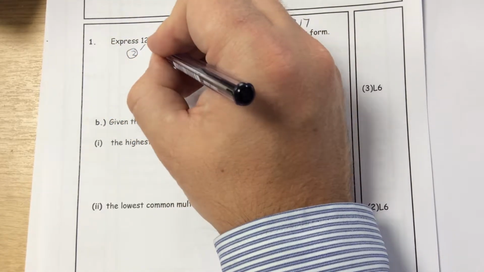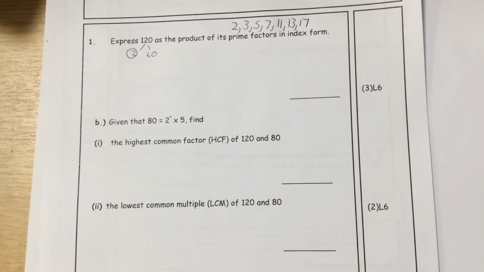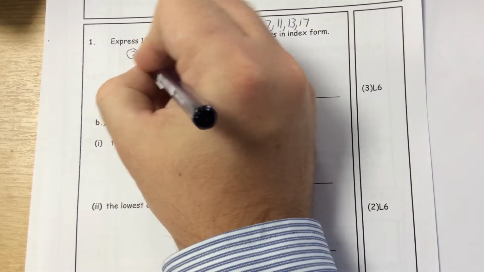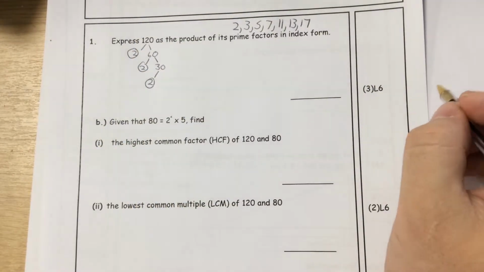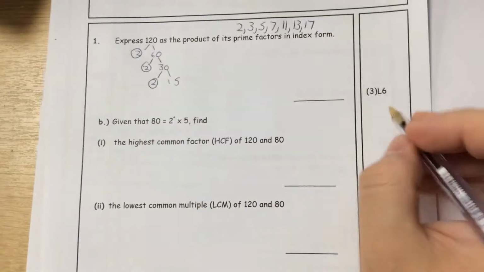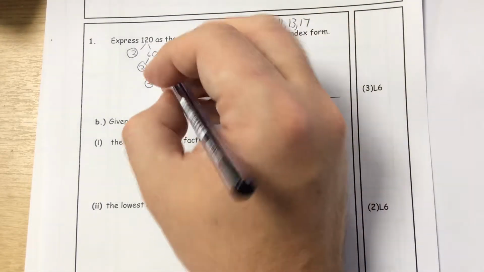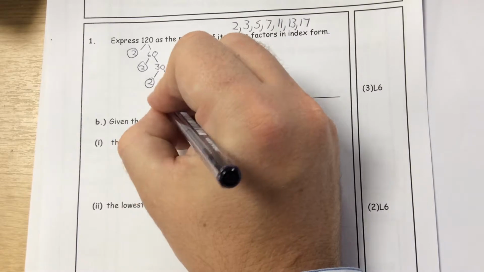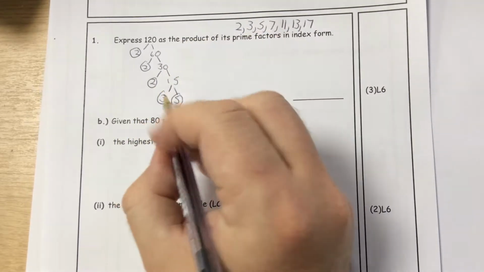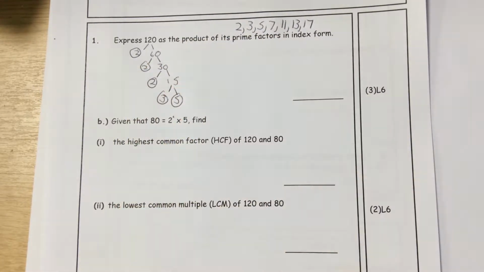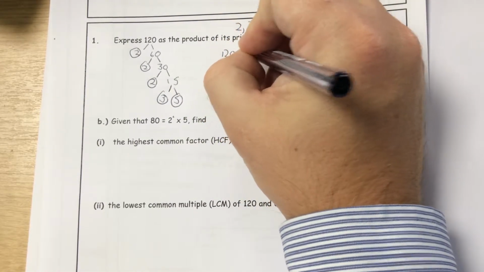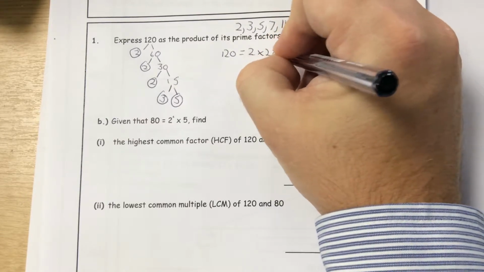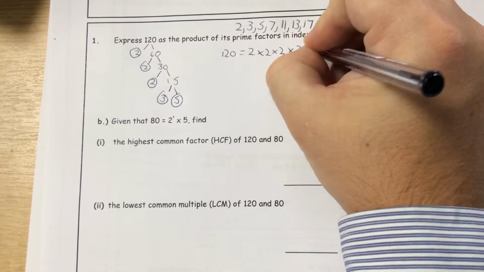Half of 120 is 60, and then I'm going to do it again. Half of 60 is 30, and then half of 30 becomes 15. You can't halve 15 now, but I can split that. 3 goes into 15 5 times. Because they're prime numbers, I'm putting circles around all of them. So 120 becomes 2 times 2 times 2 times 3 times 5.